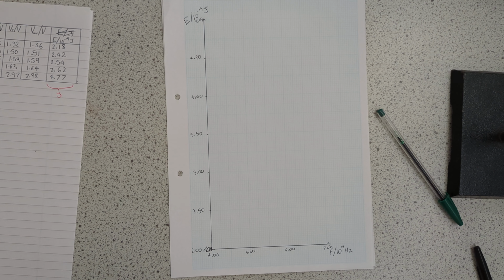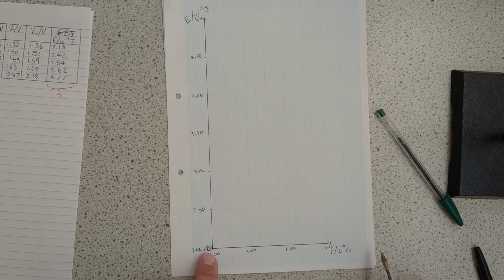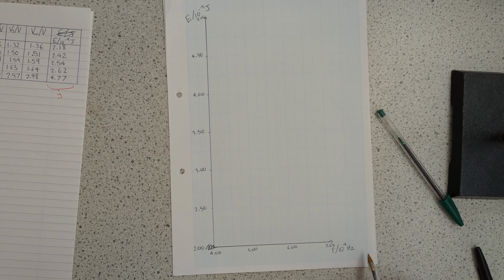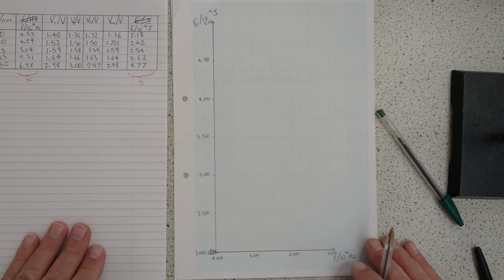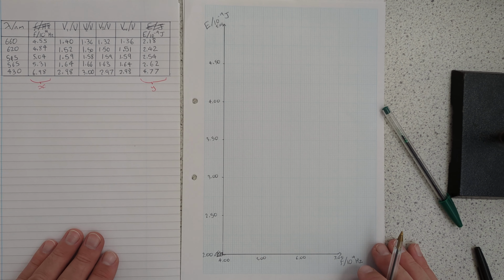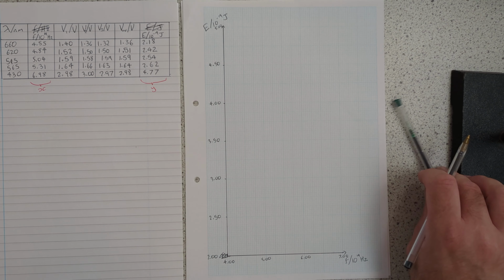Sensible scale. False origin. Don't need any special symbol for a false origin. That's not a zigzag or a special symbol. That's because I messed up writing the number of decimal places. It should match what's in the table. Everyone makes mistakes. Right, let's get these data points plotted then.